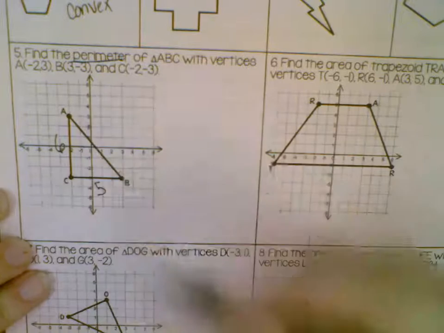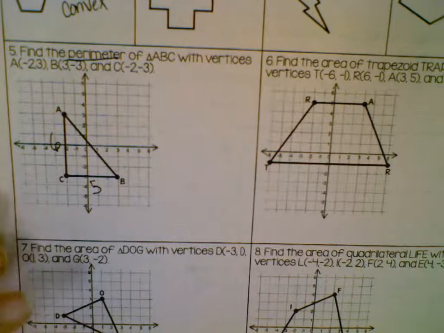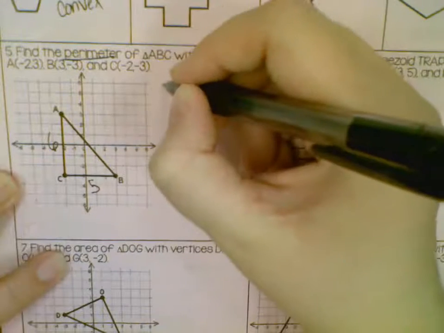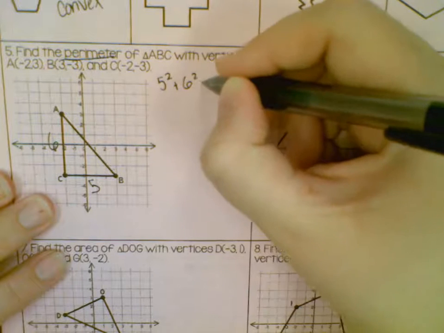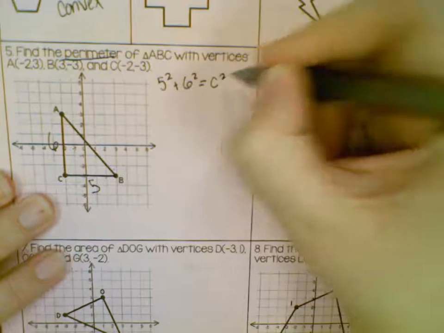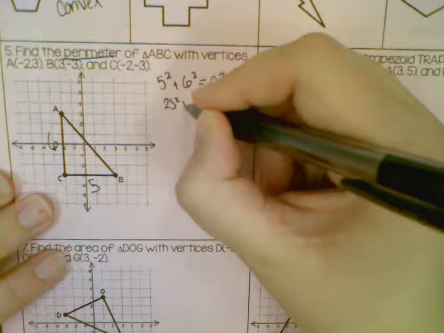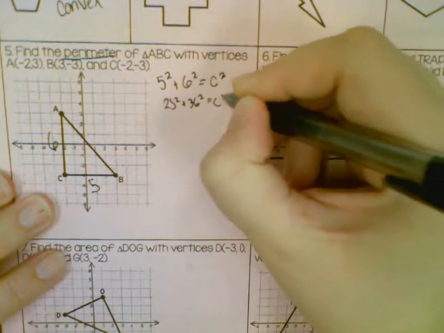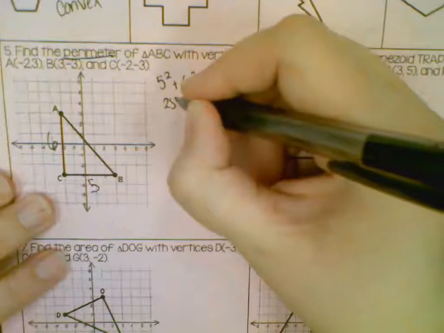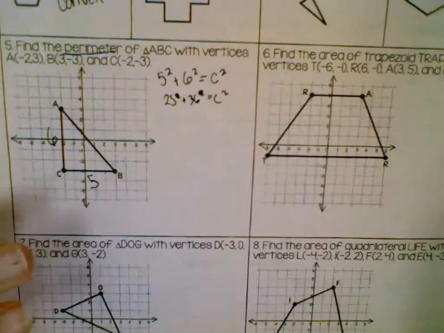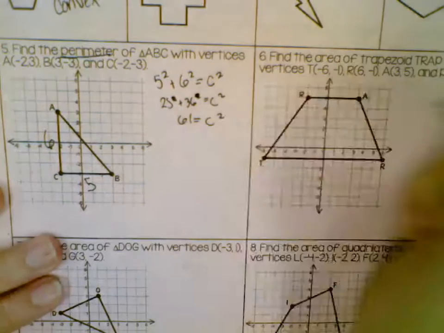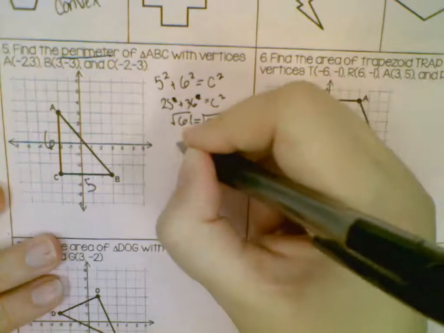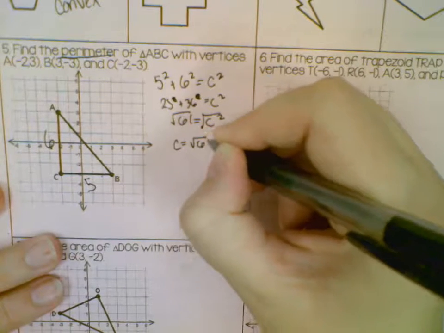Okay, so we need this distance. And again, Pythagorean theorem, or the distance formula. So I'm going to do Pythagorean theorem. Sorry, my brain's thinking too fast and I can't speak. Okay, so 5 squared plus 6 squared equals C squared. What is wrong with me today? So 25 plus 36 would be 61. And take the square root. So C equals the square root of 61.